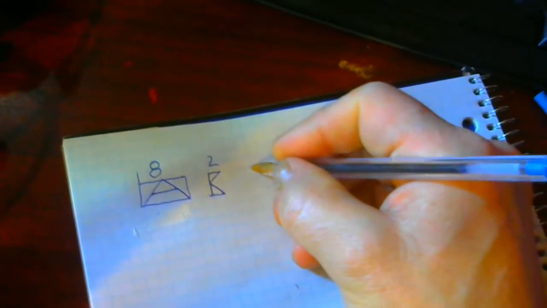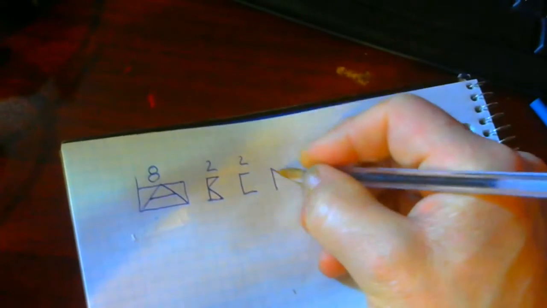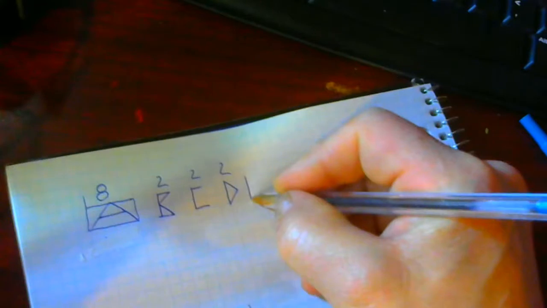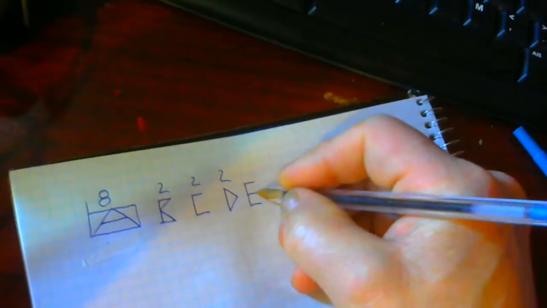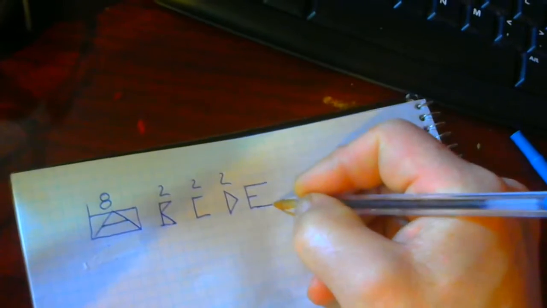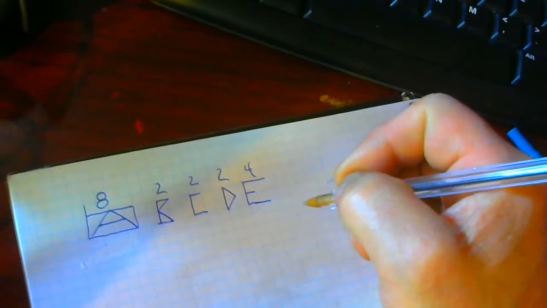Now when we go to C, C is 2. When we go to D, D is 2. When we go to E, now we run into a small problem. Because everybody knows that the arm in the center of the E is smaller. So I will have to draw the E this way, and we will put the E as 4.